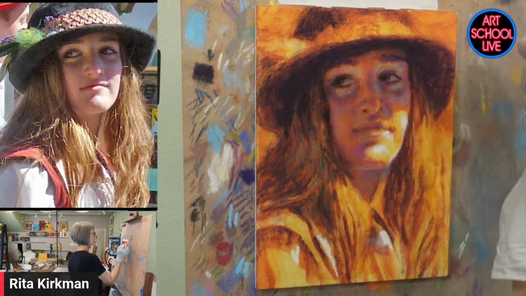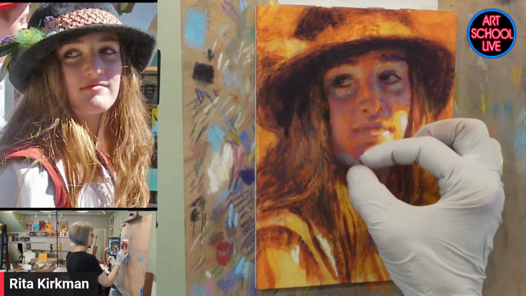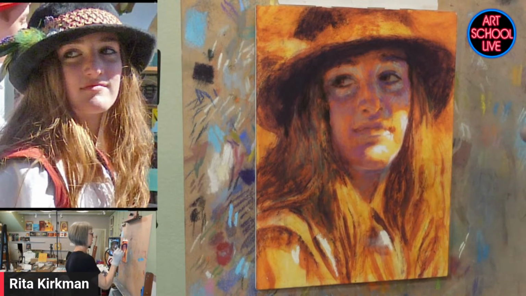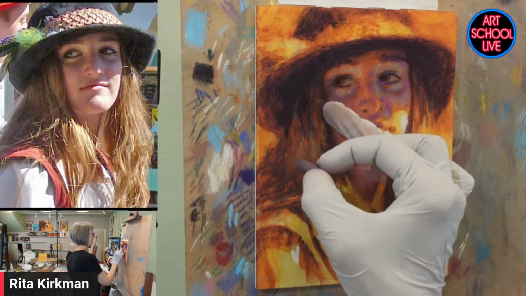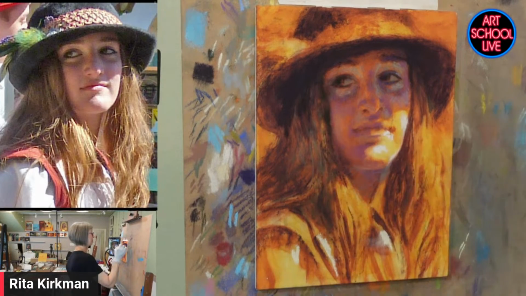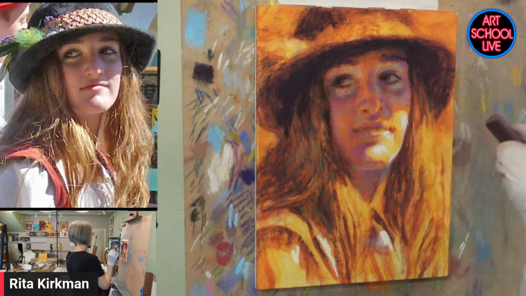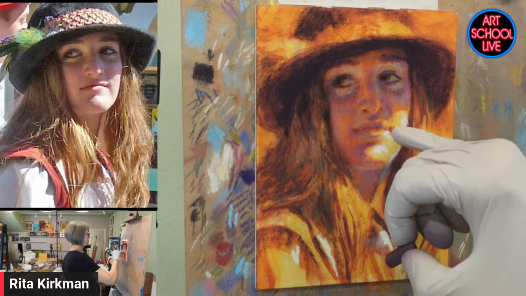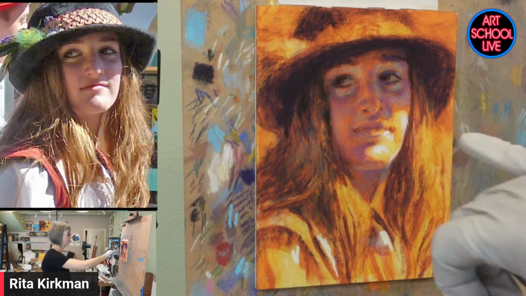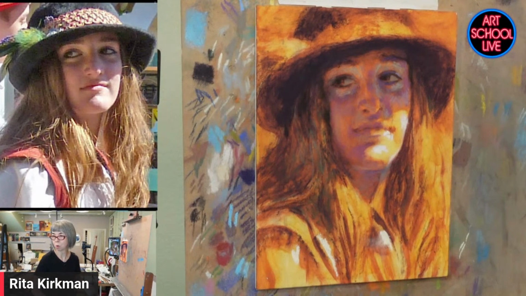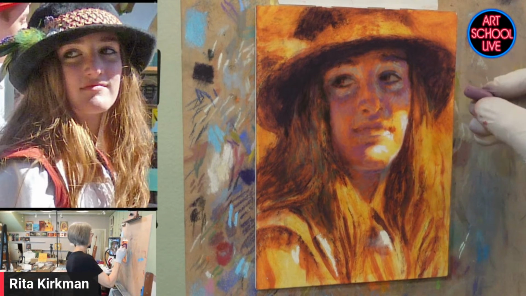So I'm just tweaking these shadowy parts as I'm going around. Part of my brain is dying to get into this hair, but I guess that would be a different demo. I'll try to stick with the face. I'm noticing that this corner of the mouth is just a little low, and I haven't done anything with it yet. Let's see if I can bring that up some.